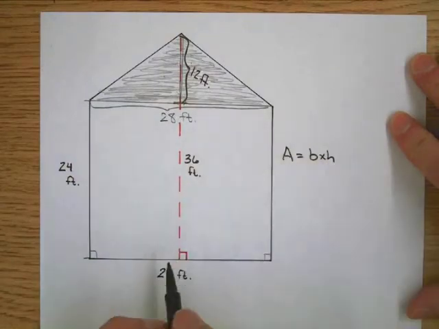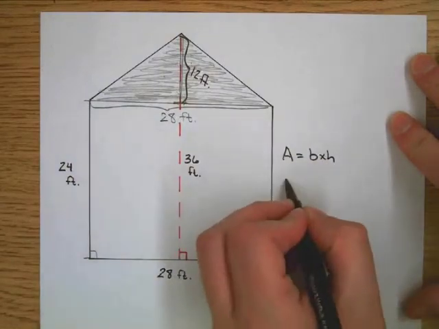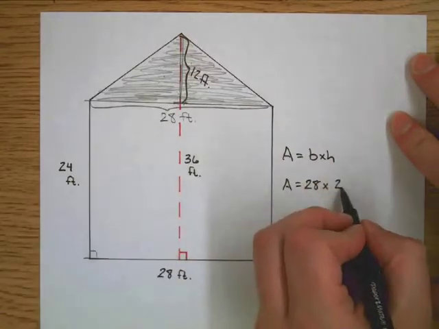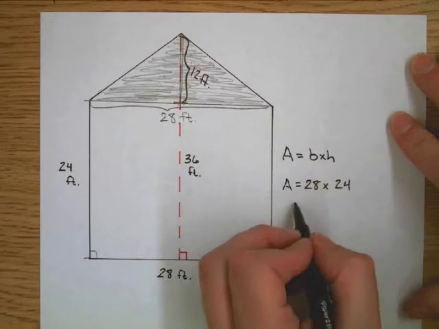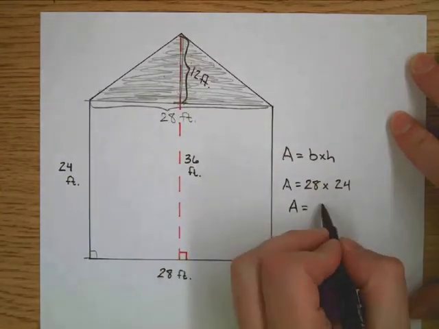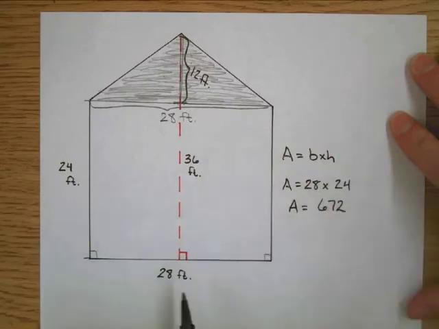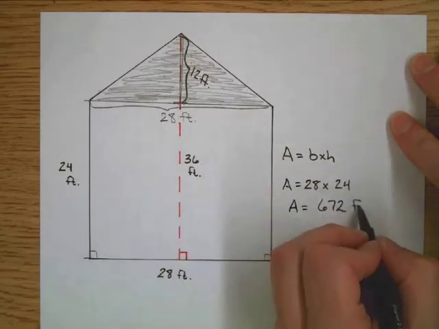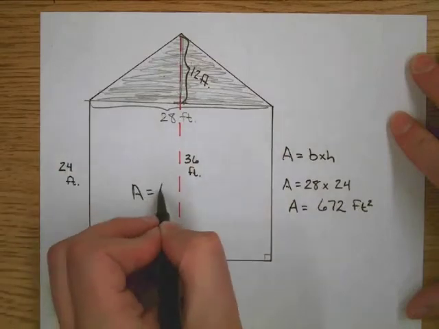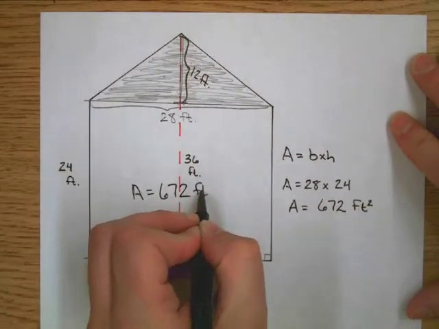And here I have my base being 28 feet and my height being 24 feet. And if I multiply that out, 28 multiplied by 24, I come up with 672. And we're measuring in feet, so that would be square feet. So this entire area in here is 672 square feet.